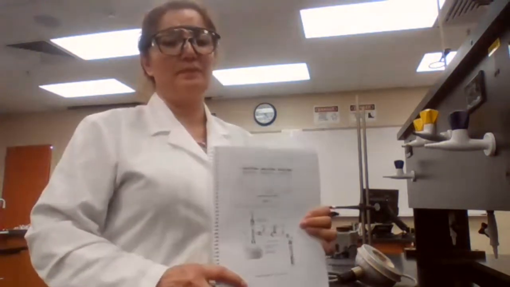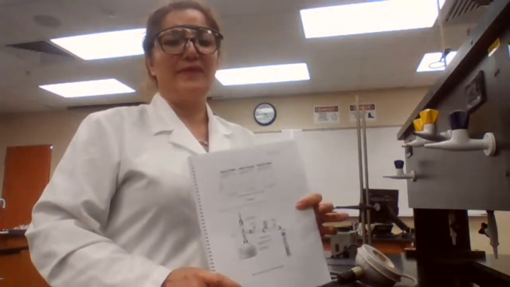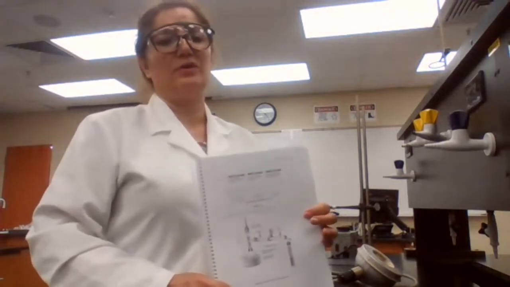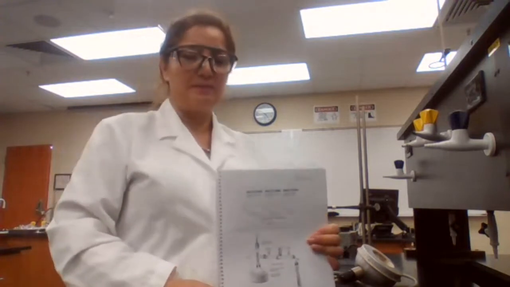The condition for distillation, as I said, is that your impurity must have a much higher boiling point compared to the sample that you are recovering. We have two types of distillation that we are going to discuss in this experiment. One is simple distillation and the other one is fractional distillation. What's the condition for simple distillation?